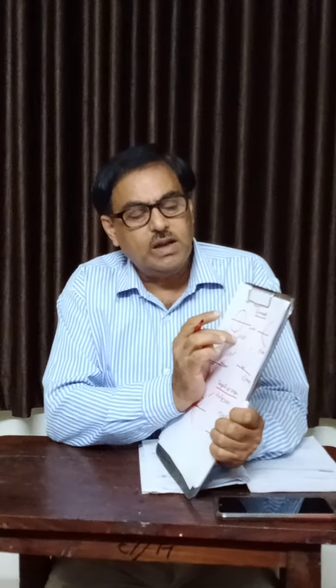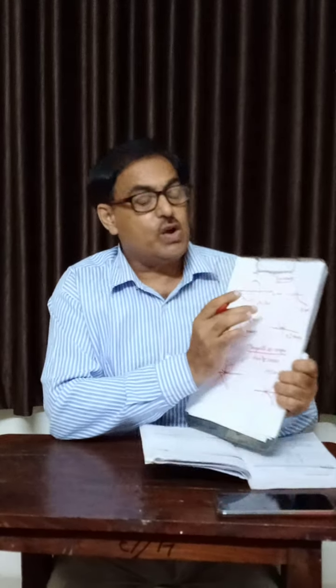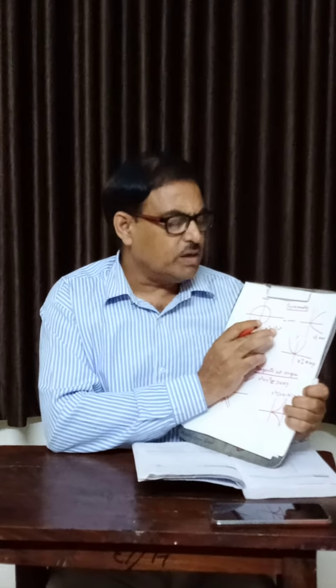Third, if all the powers of x and y both are even, then the curve will be symmetrical about both axes. Or in other words, if replacing x by minus x and y by minus y, the curve remains unchanged, then the curve will be symmetrical about both axes. Simply see the example, x square plus y square is equal to a square. It is a circle with center at the origin and radius a.